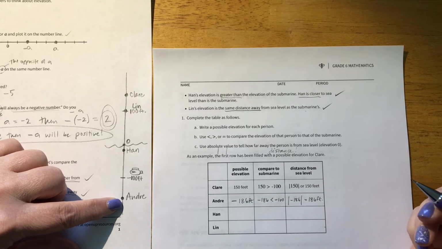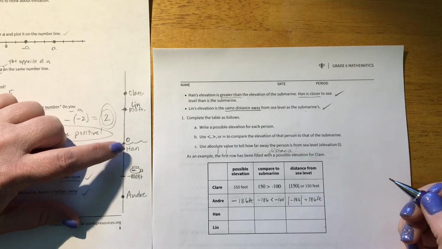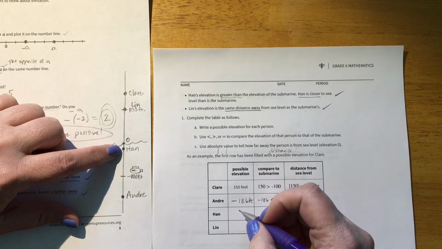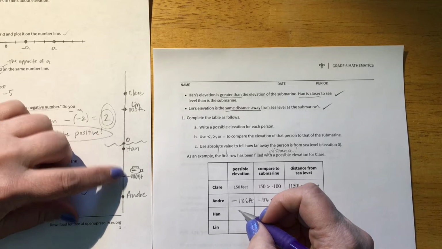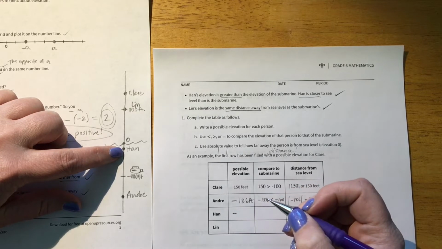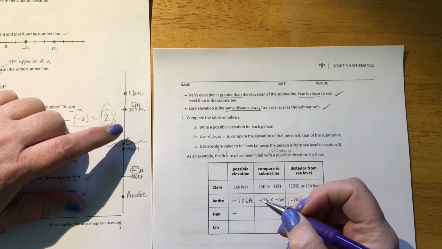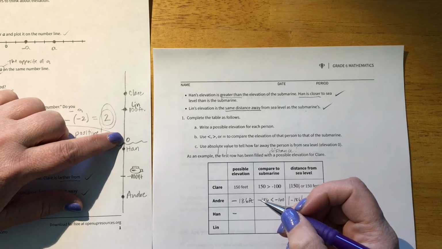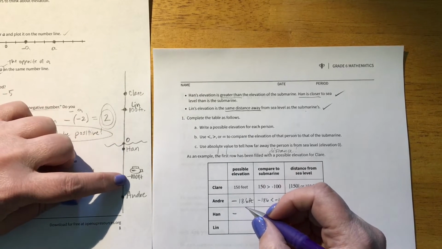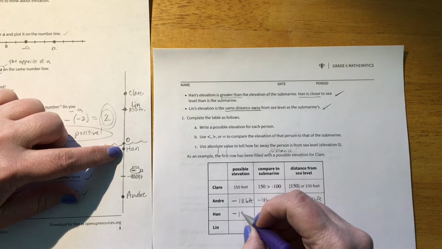Okay, now Han. Han, we put up here. What's a possible elevation for him? Well, he's higher than negative 100 feet. On our graph, we still put him under sea level, so he's going to be negative in our example. Maybe you put him up here, and maybe yours isn't negative, but that's okay, as long as it's closer to sea level. So what's a number closer to sea level? Let's say negative 15 feet.